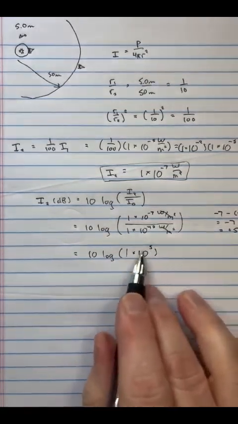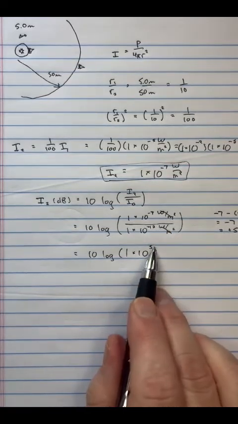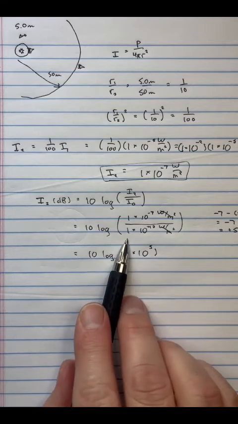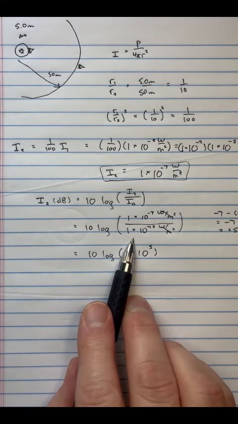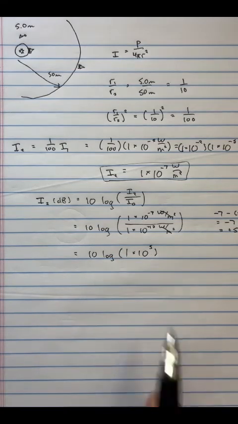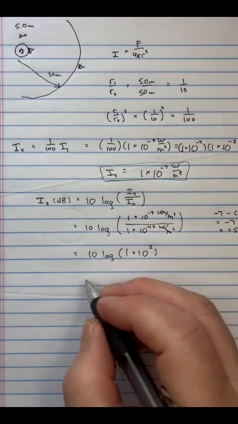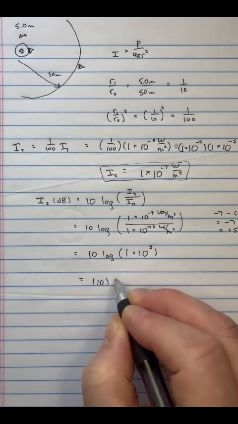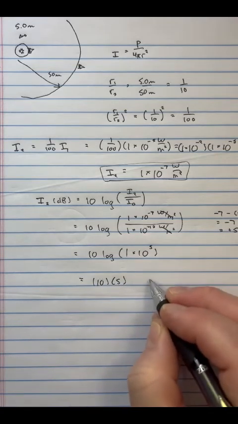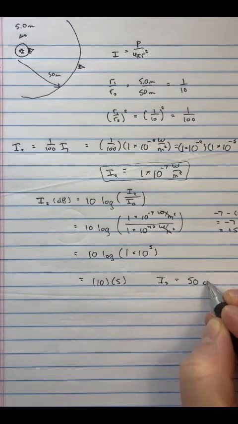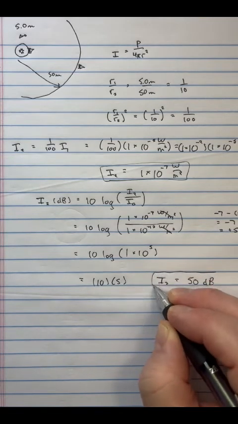Now notice there's no units in here anymore. Those canceled. Notice I still have this 1 times 10 to the 5 here. The 1 doesn't matter so much in this case, right? Again, remember what logs are. Logs take the exponents. So log of 10 to the 5th is just 5. So 10 multiplied by 5, and therefore our answer is 50 decibels, like that.